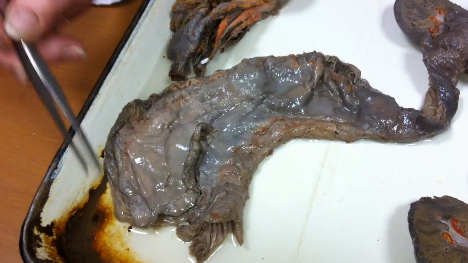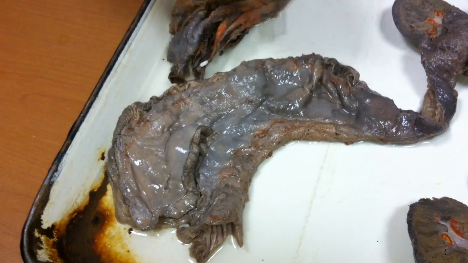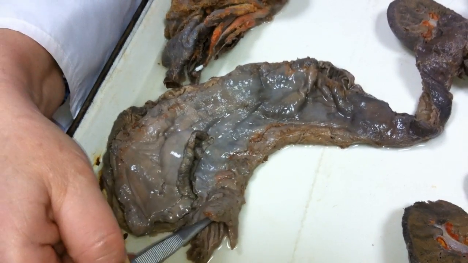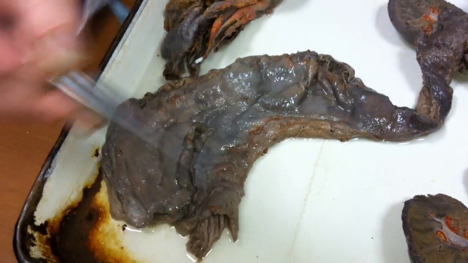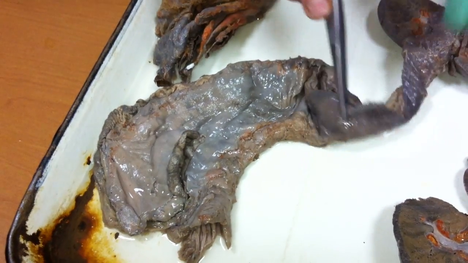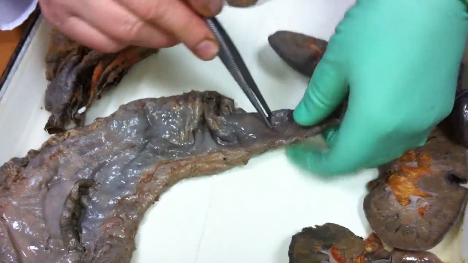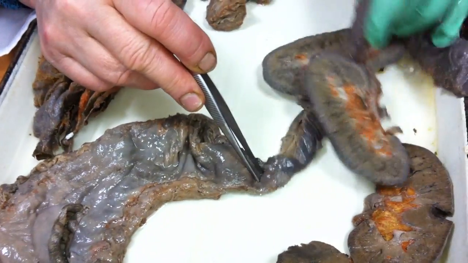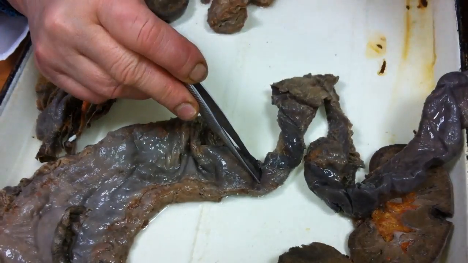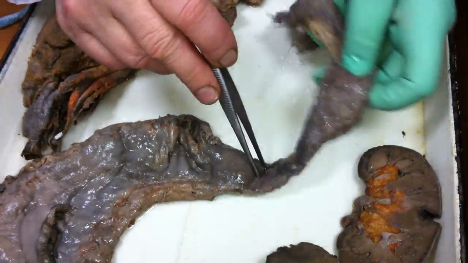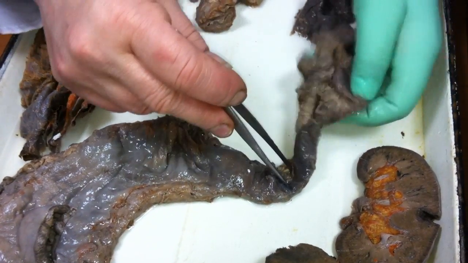Fornix of the stomach. Fornix, lesser curvature, greater curvature, anterior wall, posterior wall, cardiac orifice, cardiac sphincter, cardiac region, pyloric region, pyloric sphincter. You can see this will be the ampulla of the duodenum. Here will be the superior part, descending part.